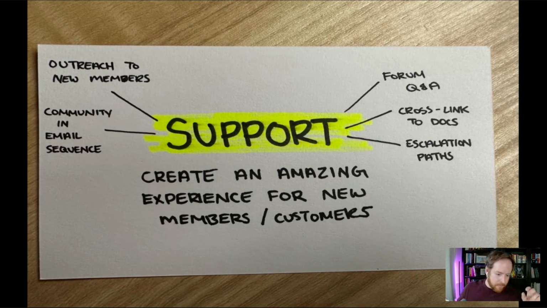Backing off from the explicit support angle, I think about what the experience is like for new customers and users when they first sign up. In most cases, they're going to get some sort of email sequence welcoming them to the product, welcoming them to the service. Is community part of that? If not, that's an opportunity. Make community discovery an explicit step rather than an implicit step. Make that connection more obvious.